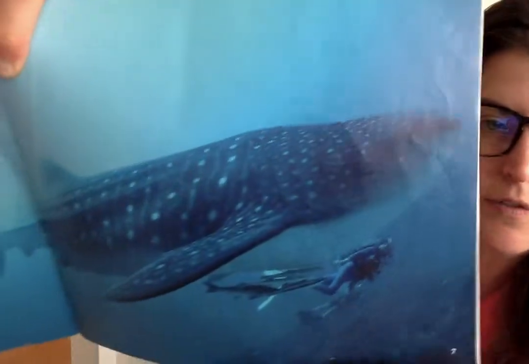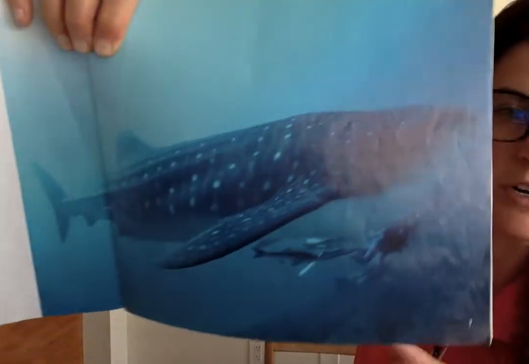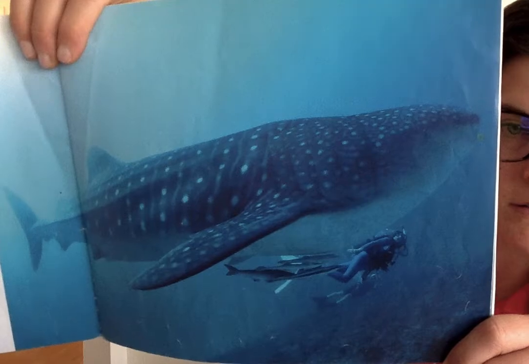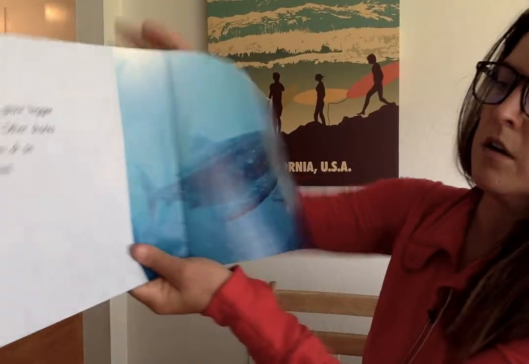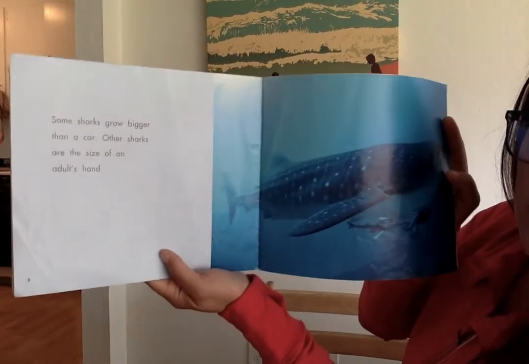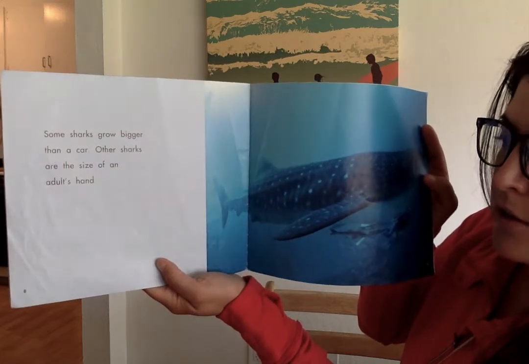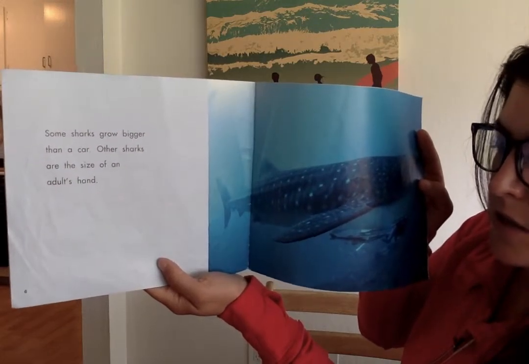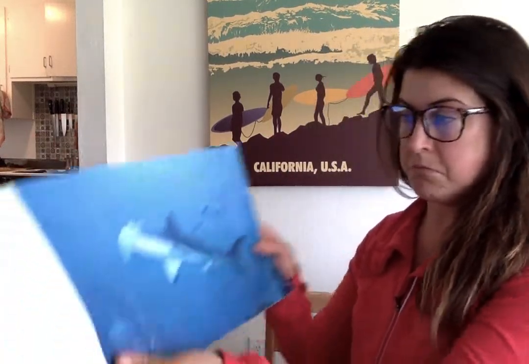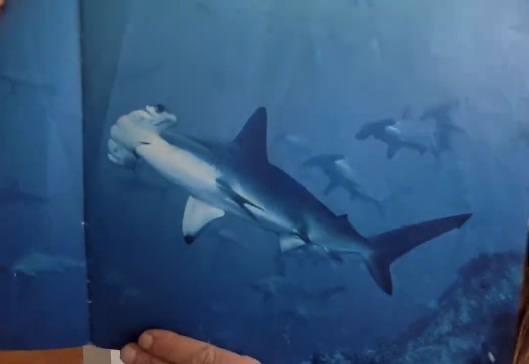Look at this photograph. This is a person. This is how big the shark is. Some sharks grow bigger than a car. Other sharks are the size of an adult's hand. So some are only this big, some are bigger than a car. You know the name of this shark?